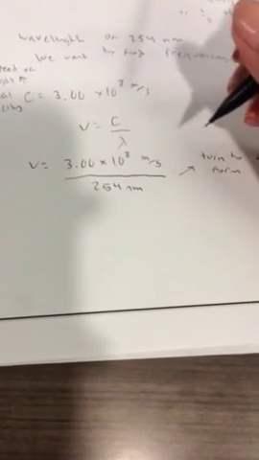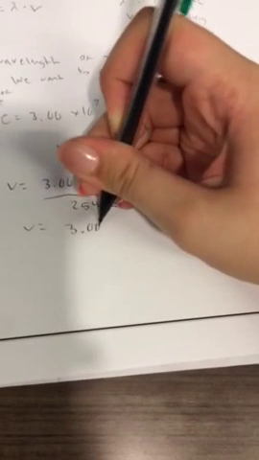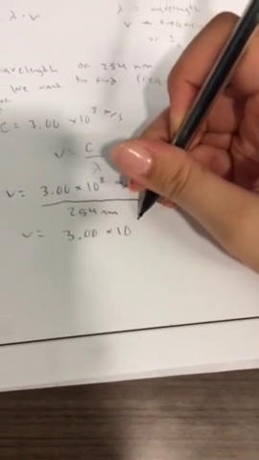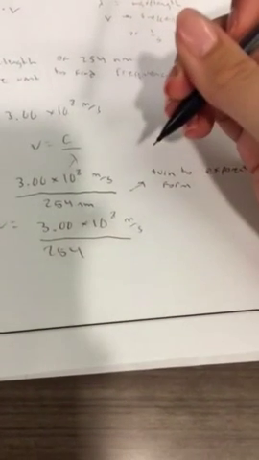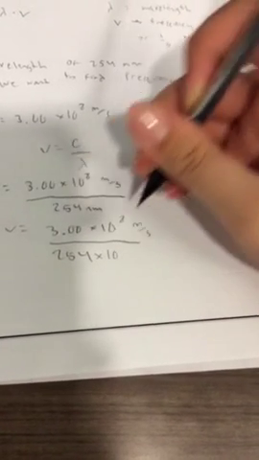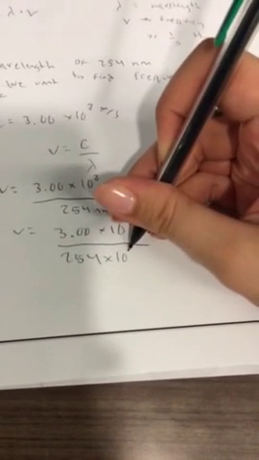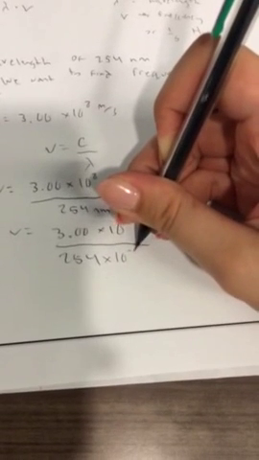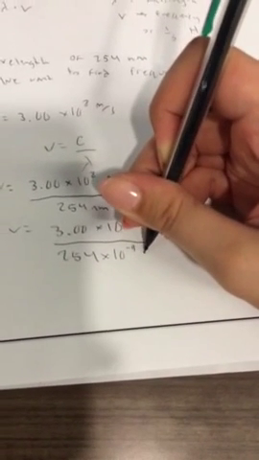So basically we're just going to bring it back down. V equals 3 times 10 to the 8th meters per second. And now we'll put down 254 still. And also now exponential form, 10 times 10 to negative 9 meters.